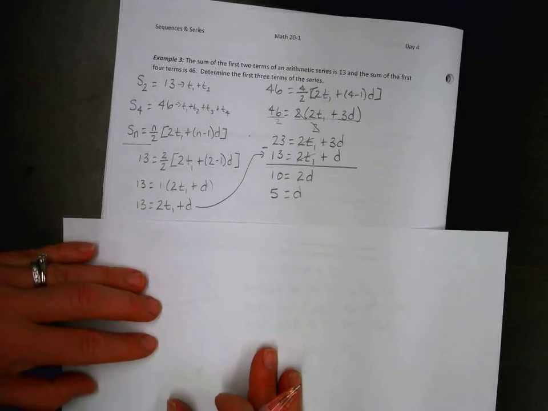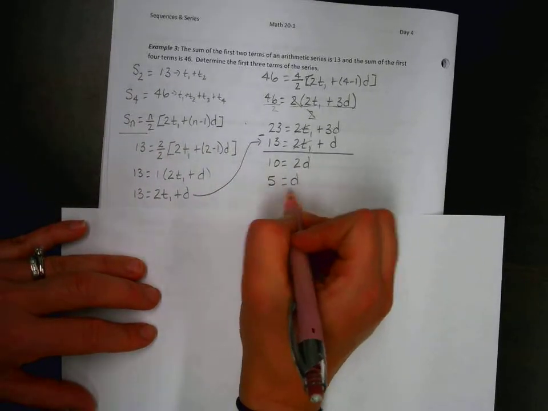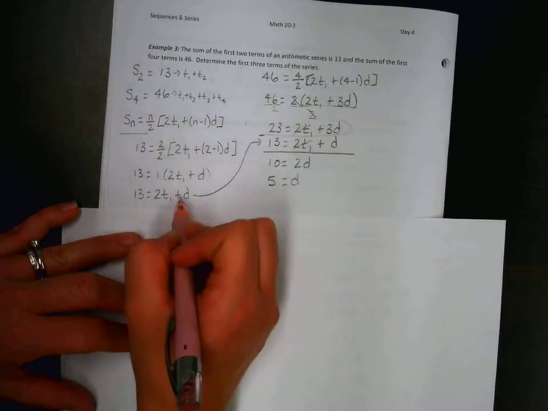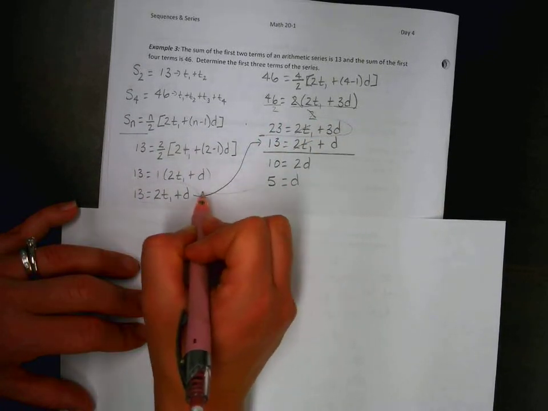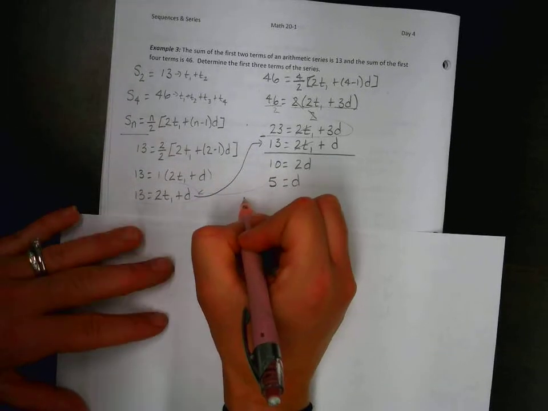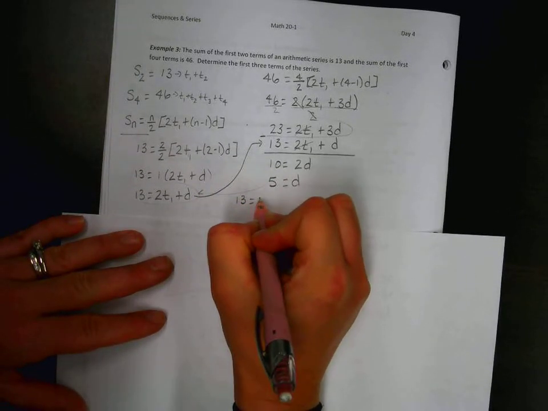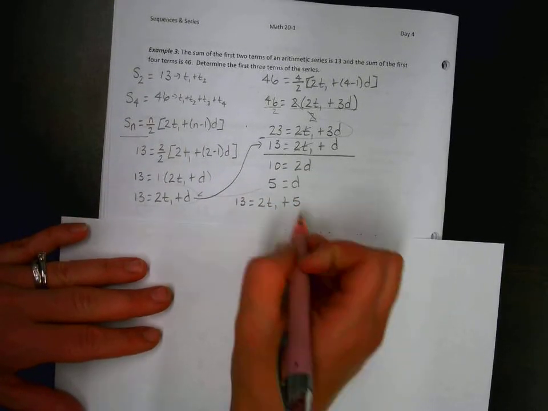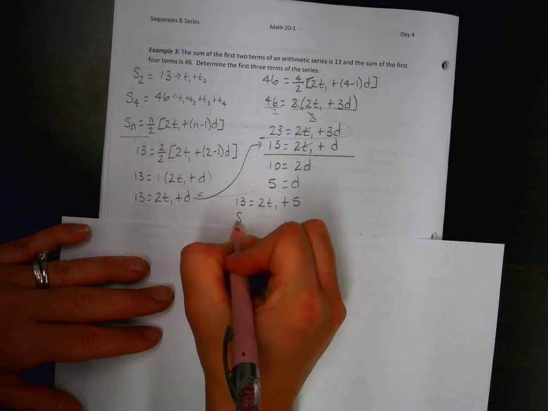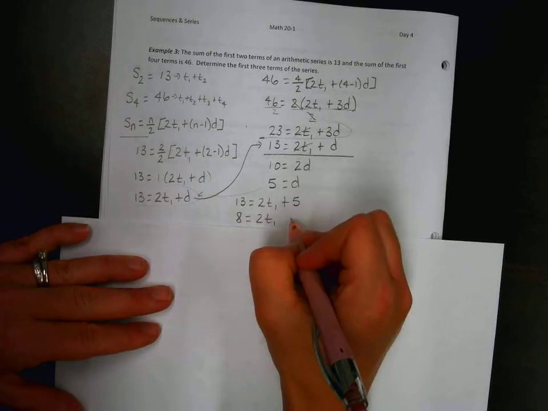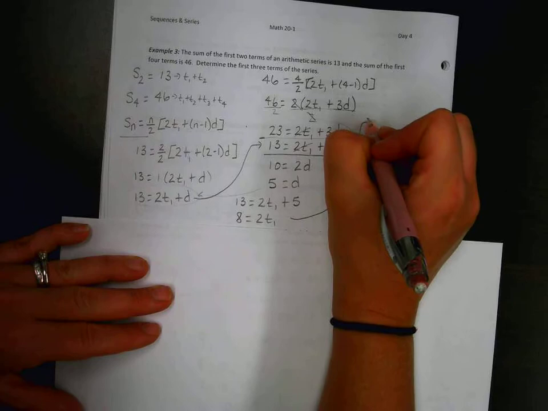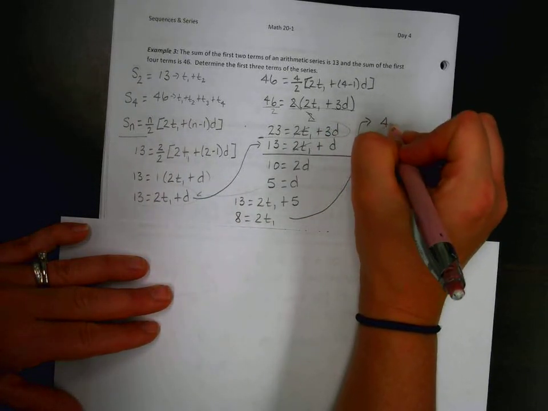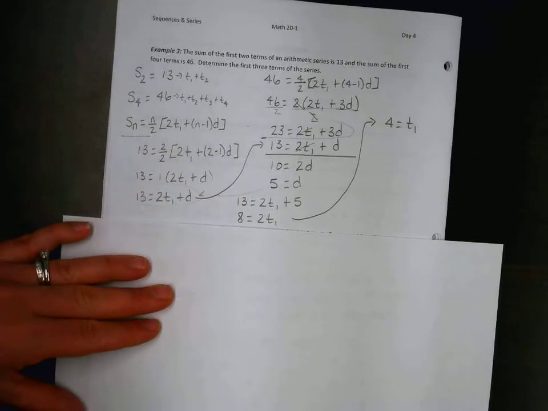Now that we found our common difference, we're going to use that and substitute it back into either this equation or this one. I'm going to go into this one just because it's simpler. So 13 is equal to 2t of 1 plus 5. I'm going to subtract 5 from both sides, which gives me 8. I'm going to come all the way back up here. I'm going to take 8, divide it by 2, which leaves me with 4. And 4 is my first term.